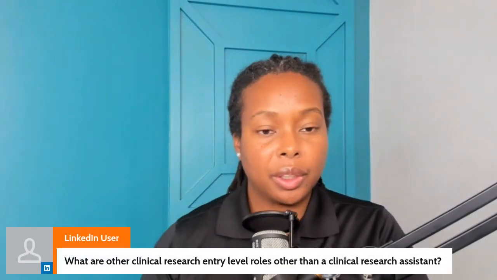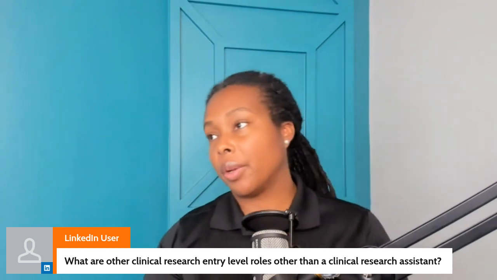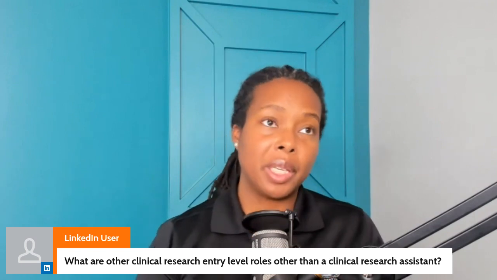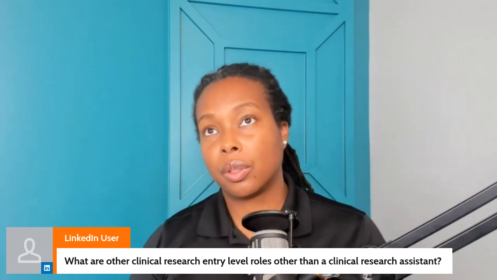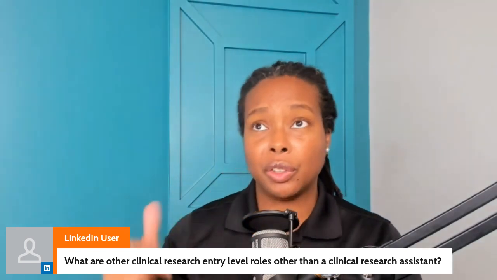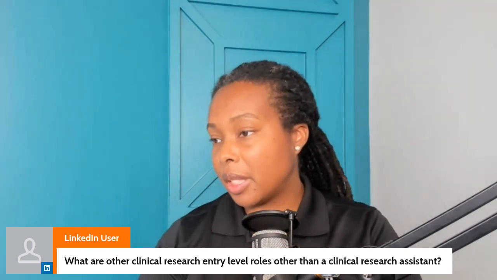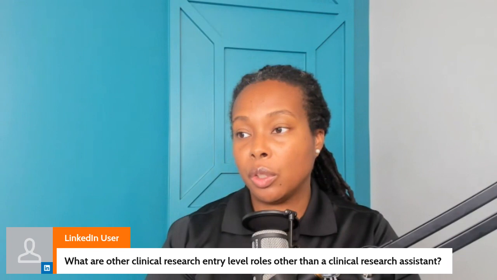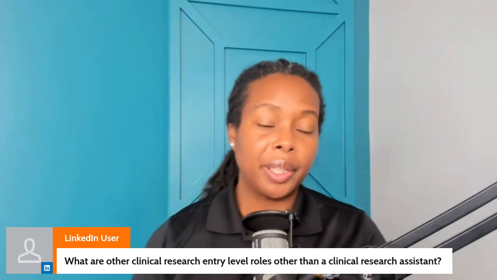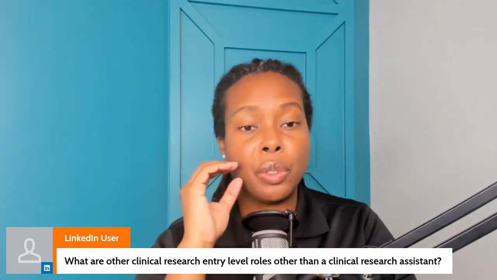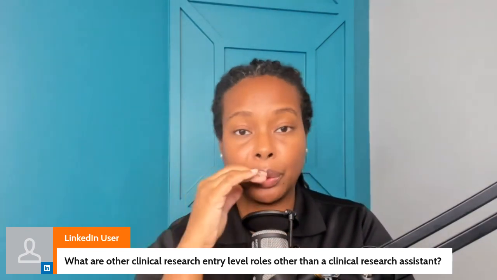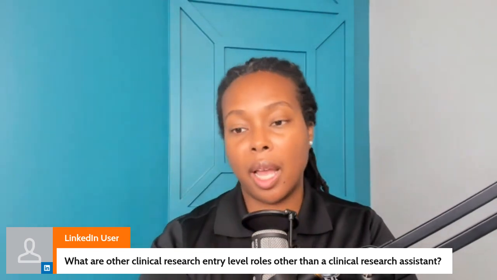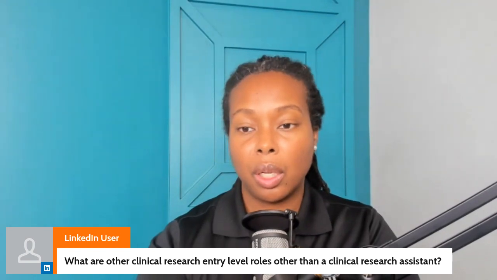What are other clinical research entry level roles other than clinical research assistant? Clinical trial assistant can be clinical research coordinator, but sometimes that's used interchangeably. Let me see. You could go through data management. You can do regulatory. There's a lot of different roles. You can do a regulatory specialist. You can be a patient recruiter. You can work on patient outreach. So there are a lot that you can do.